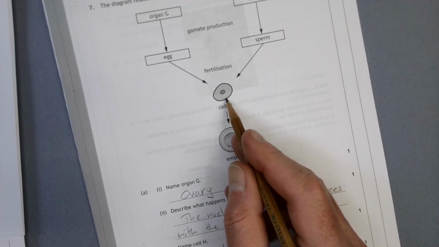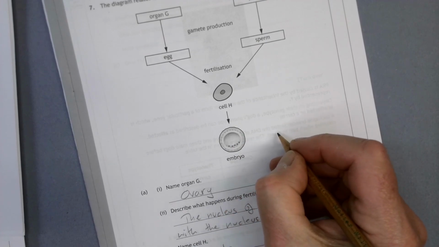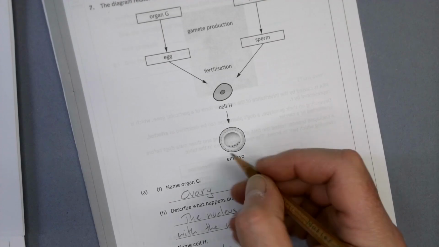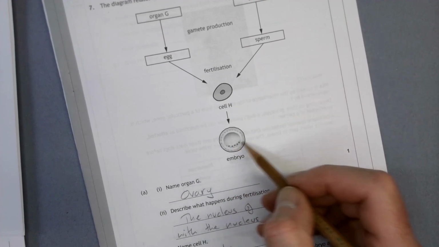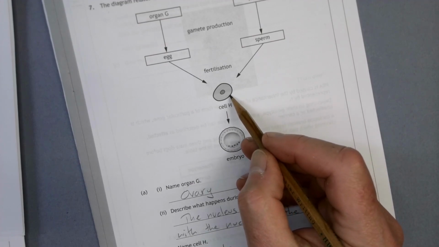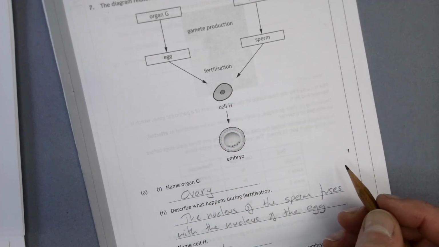And then when it divides, it forms an embryo. And when the embryo reaches a certain stage and implants into the uterine wall and becomes attached to the placenta, then it's called a fetus. So we've got the various stages of development during pregnancy, but the very first cell that's formed immediately after fertilization is called the zygote.